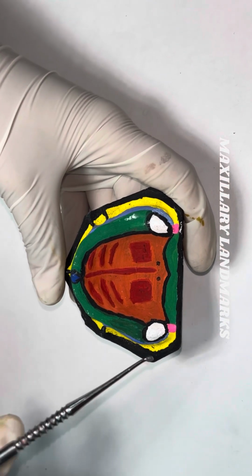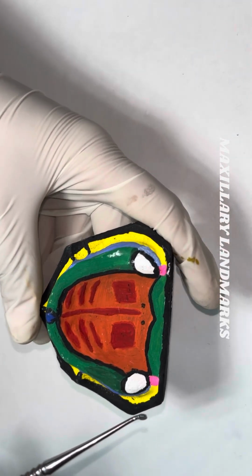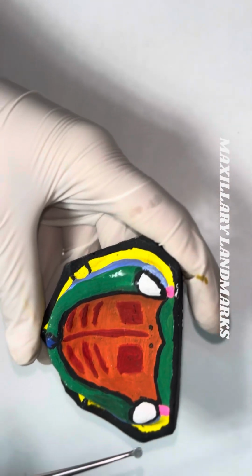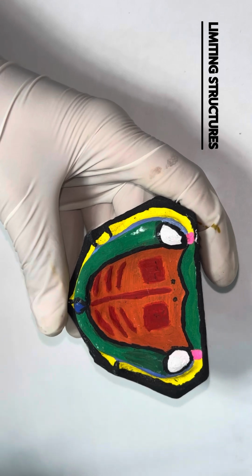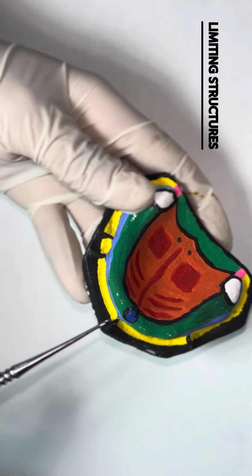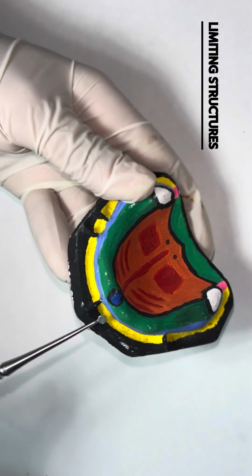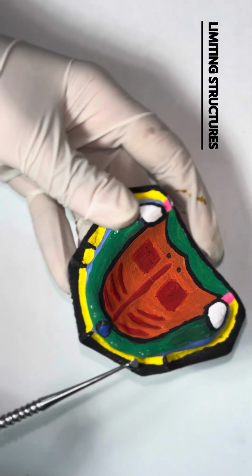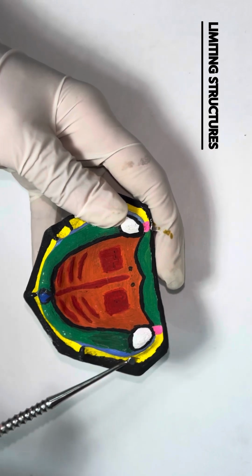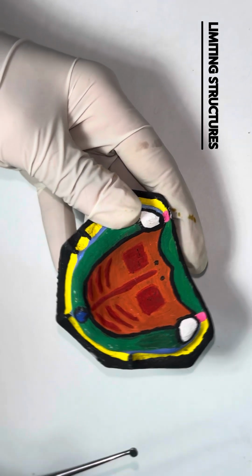So today we are going to discuss the landmarks of maxilla. First, we are going to see the limiting structures that make the boundary of the maxilla. So there are these elevations on the borders. These elevations are known as frenums, and these are the depressions. These are known as vestibules.